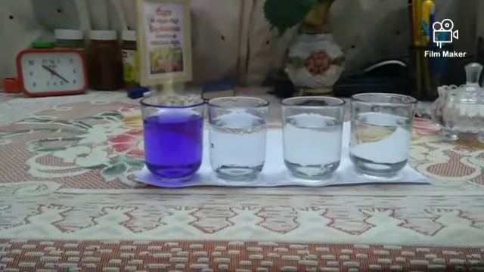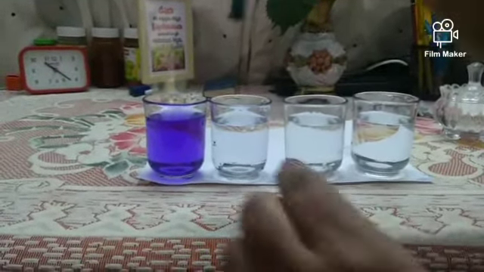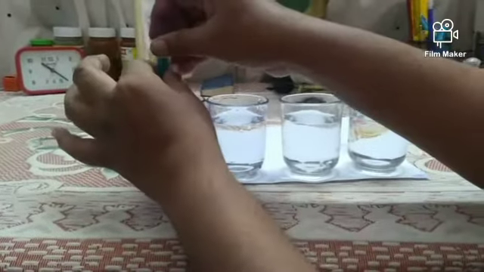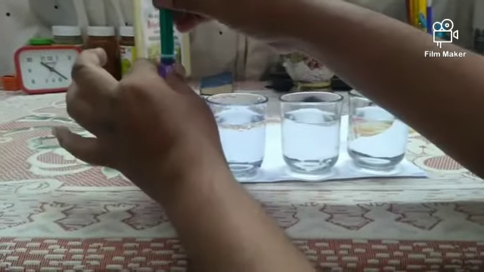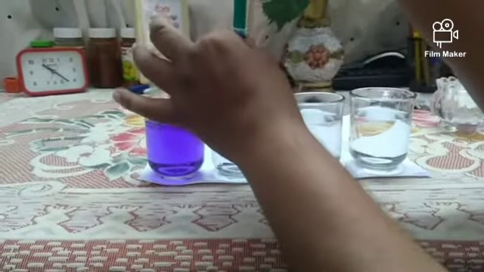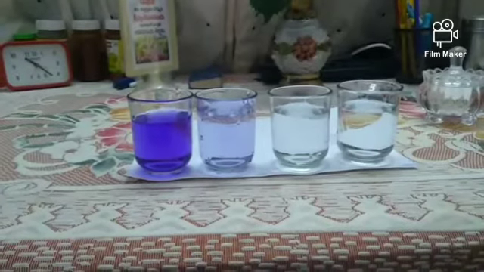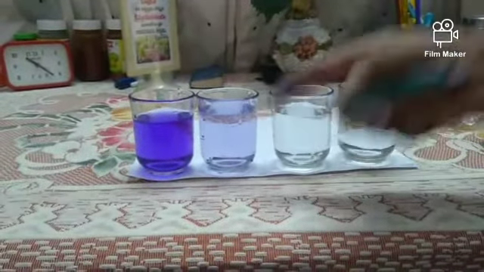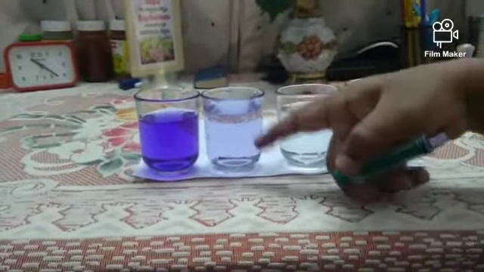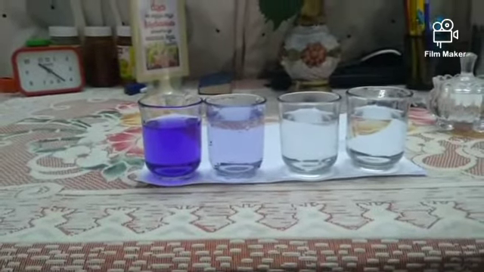Now we're going to transfer 10 ml of this solution from the first glass and put it into the second glass. This is a 5 ml syringe, so I'm using it twice. You can see now there is 100 ml of solution there.